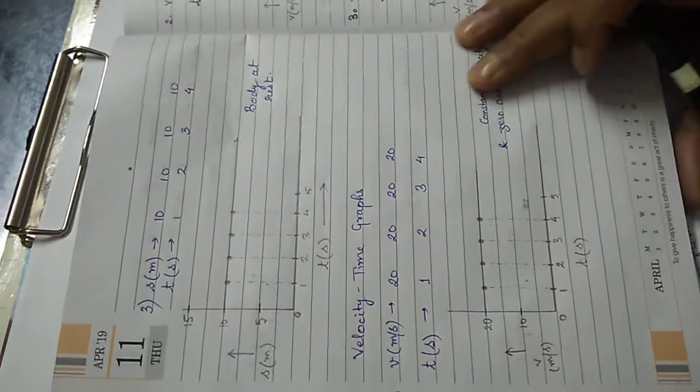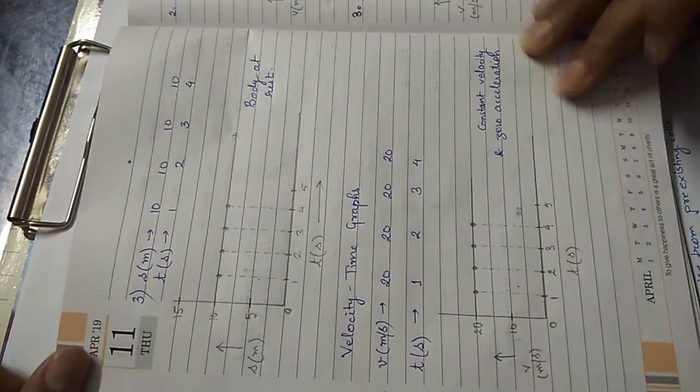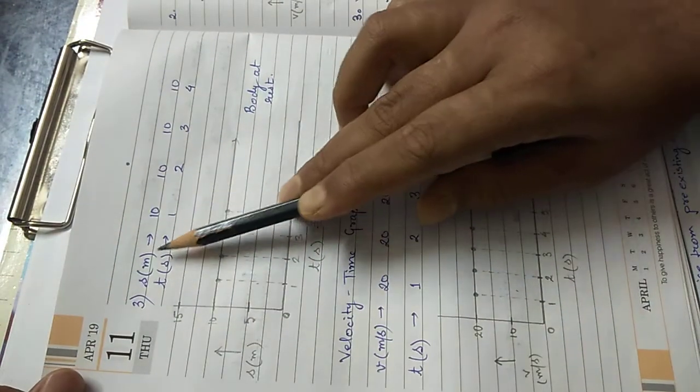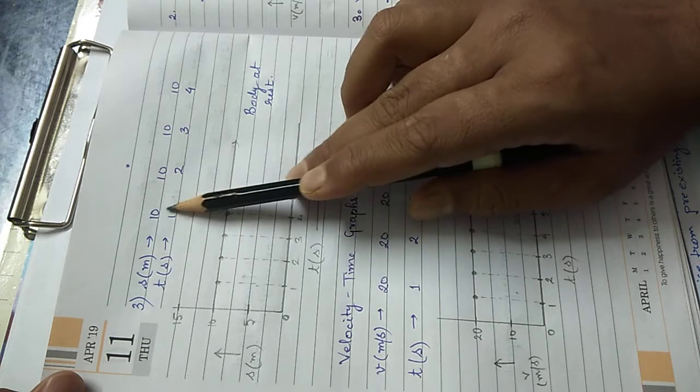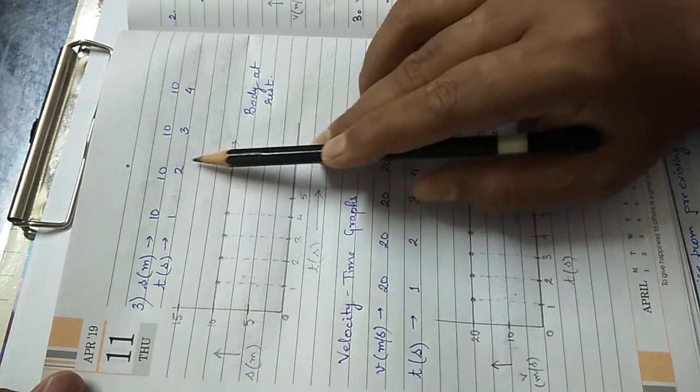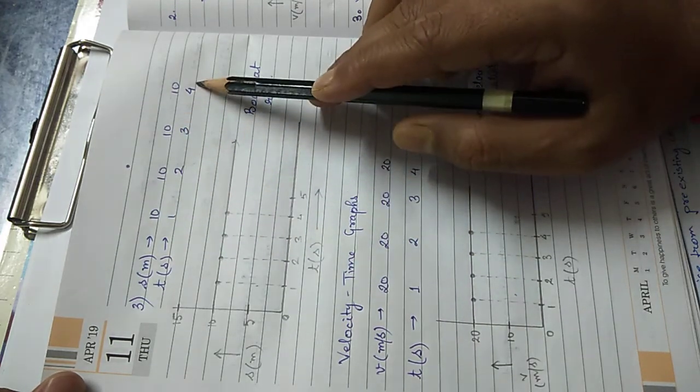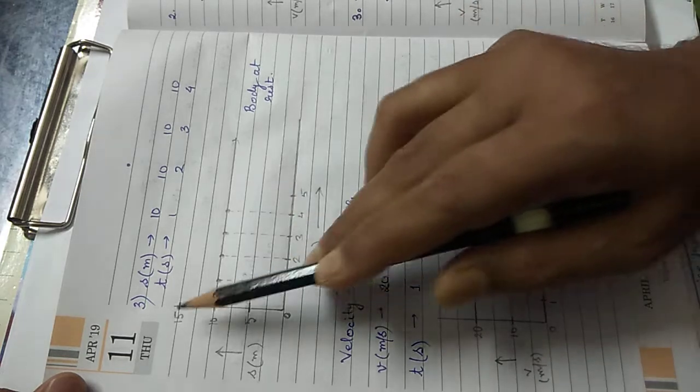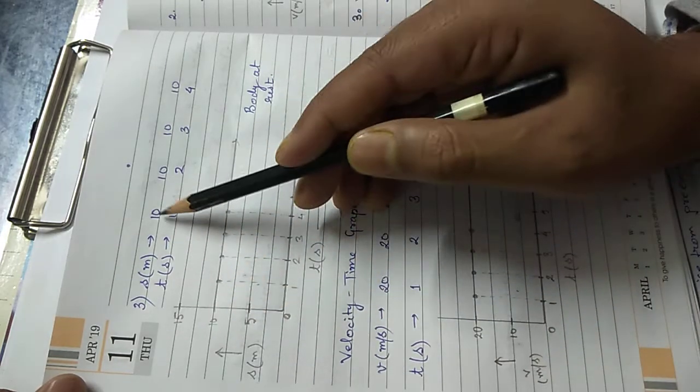Next we come to other kinds of graphs. There is another distance time graph I have for you here. So here you find that the distance traveled by the body in the first second is 10 meters, second second also 10 meters, third second also 10 meters, fourth second also 10 meters. And see, now all the values are 10.